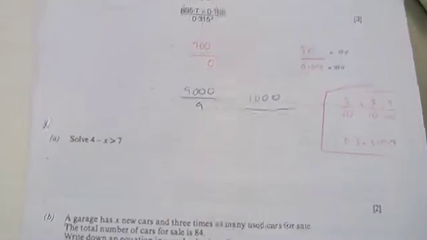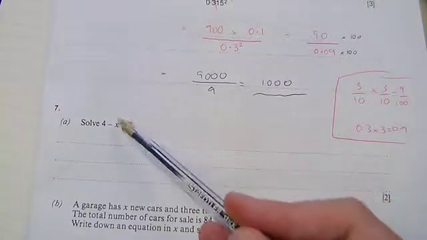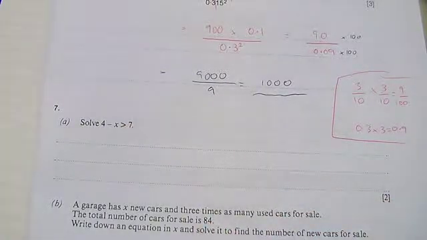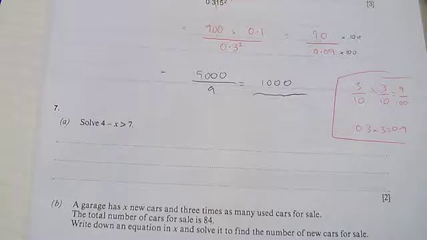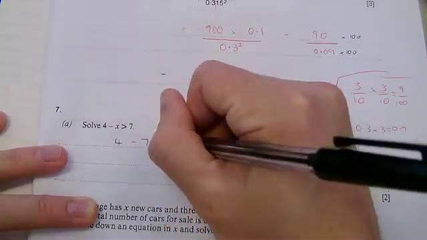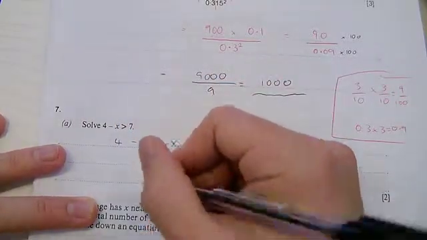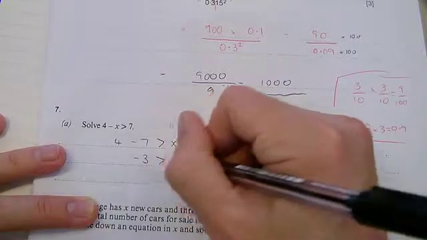Right, 7A is tricky as well. I think that we're actually getting some harder ones here than we had at the back. You've just got to have your wits about you for these ones, okay? Inequalities, you don't want your x to be negative. It's got to be x. Well, when we solve equations, it's x equals, okay? Now, the one thing I don't like is that being negative. So I'm going to take that over to the other side and bring the 7 over, so it becomes 4 minus 7 is greater than x. 4 minus 7 is minus 3 is greater than x.